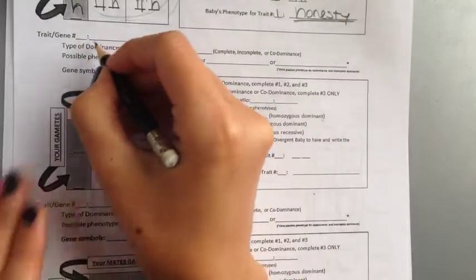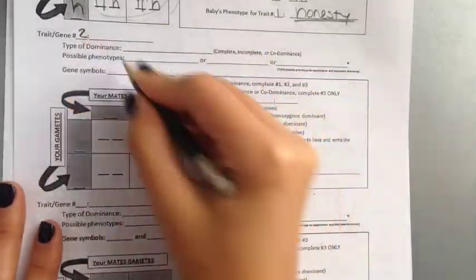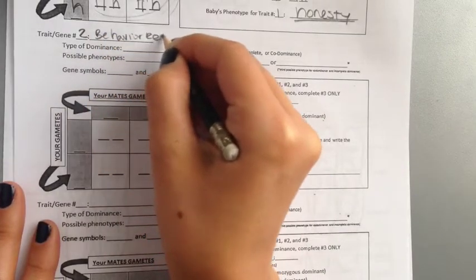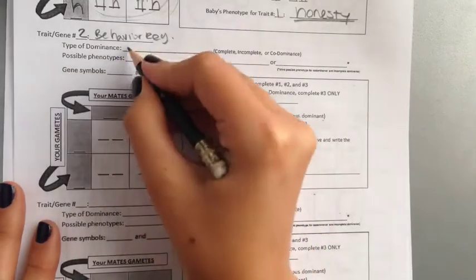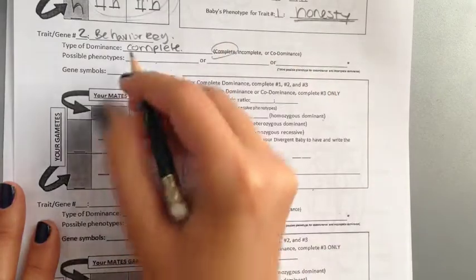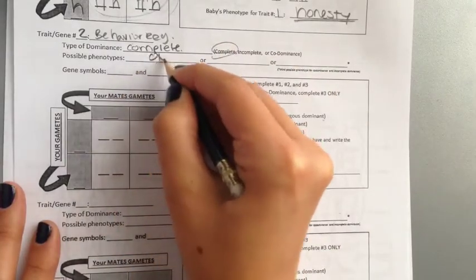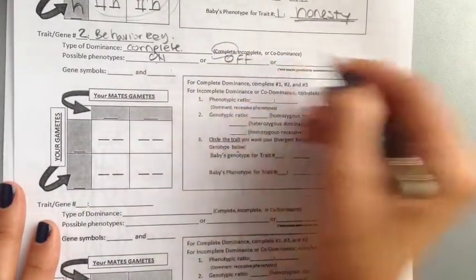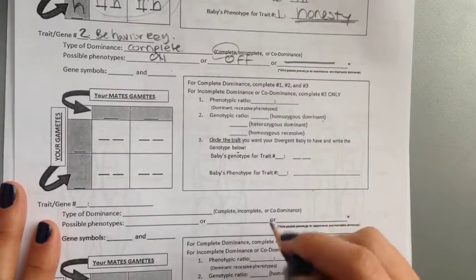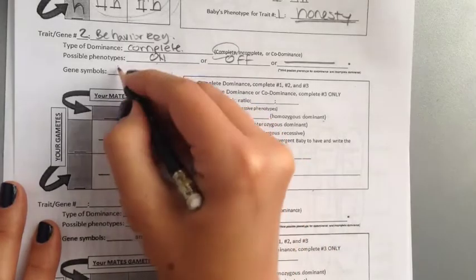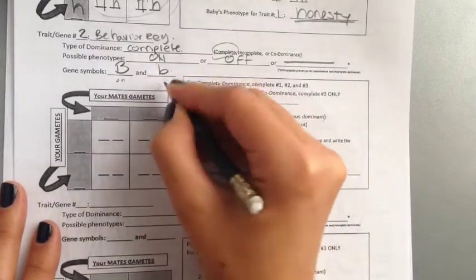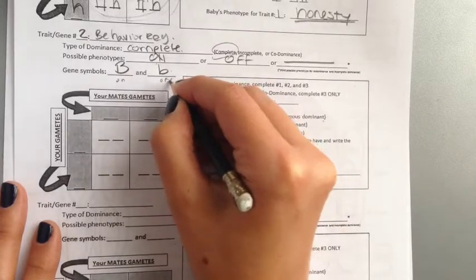So now we're looking at trait number 2 on chromosome number 1, which is the behavior regulator gene. Okay, and this type of dominance is the same thing, complete. Like I told you before, everything is complete except for height. Our possible phenotypes are on or off. Those are your 2 options. This one's not applicable. We don't have to worry about that, only if it's codominance or incomplete dominance. Our gene symbols are going to be dominant for being on, which is big B, or the recessive allele, which is the little b, which means off.